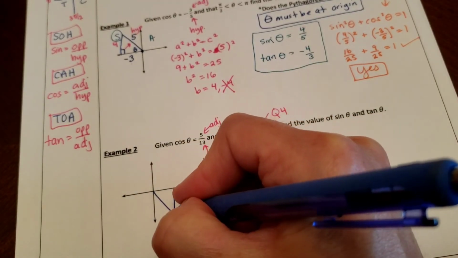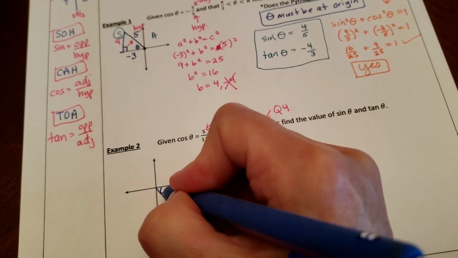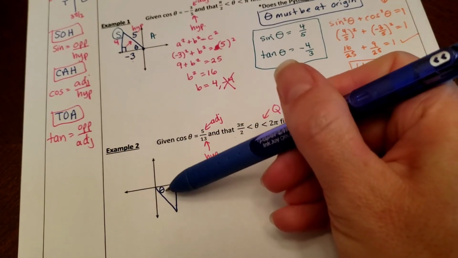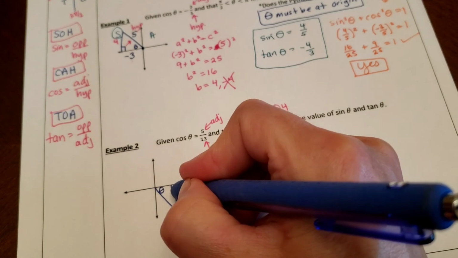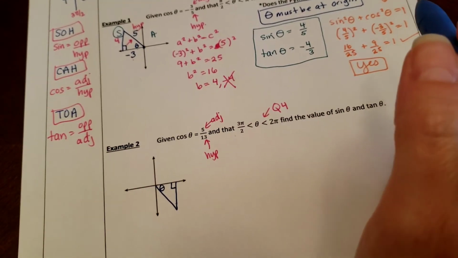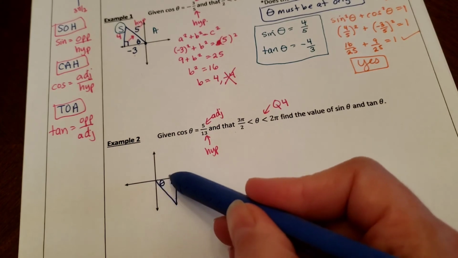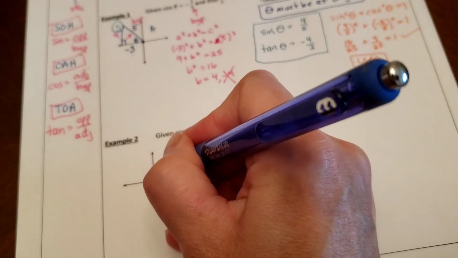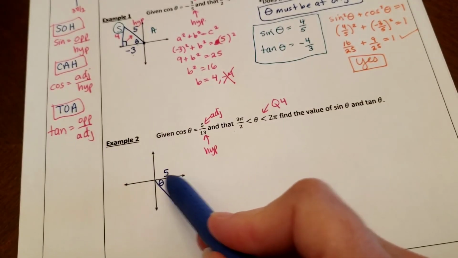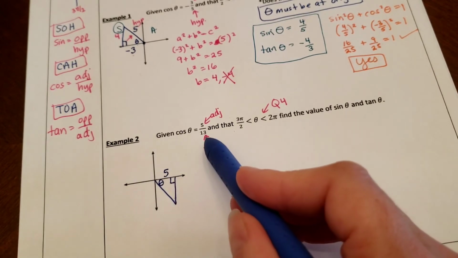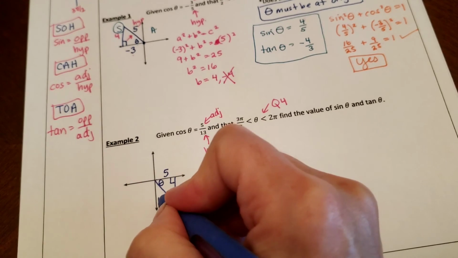It always hits on the x. Theta has to be the angle that's connected to the origin, so this can't be theta because that's not the origin. And then this must be my right angle. And now you're plugging in. So I have the adjacent. So again, adjacent is next to, so this is going to be 5. And we're going positive direction on the x, so that makes sense that it's a positive 5. And then the hypotenuse is 13.